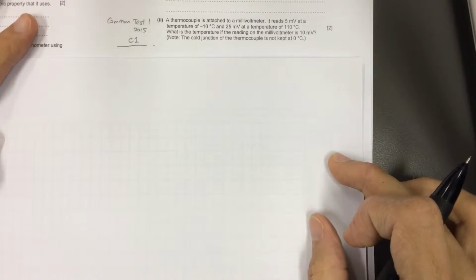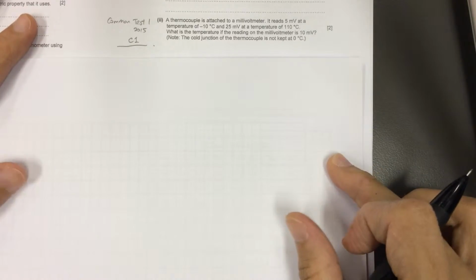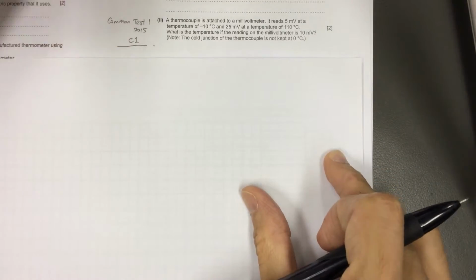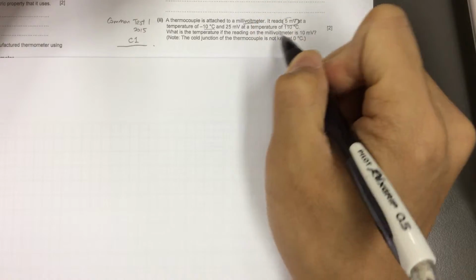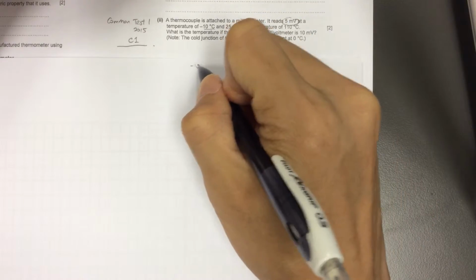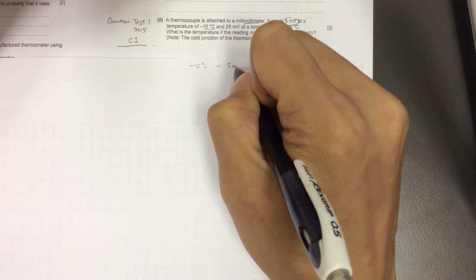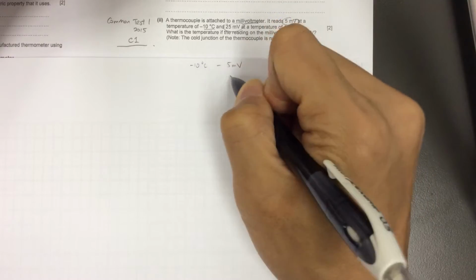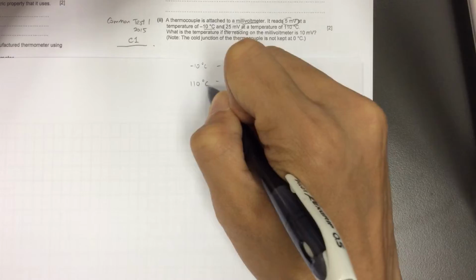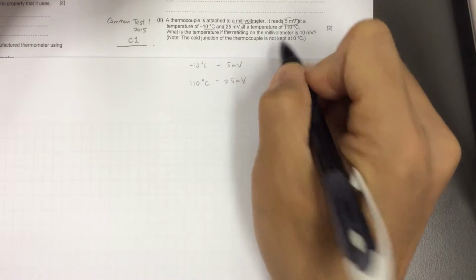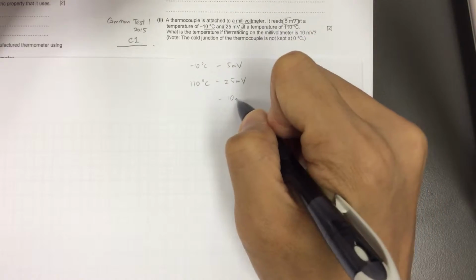This is Common Test 1, 2015, question C1. We have a thermocouple that's connected to a millivoltmeter. When it's minus 10 degrees, it's 5 millivolt. When it's 25 millivolt, it is 110 degrees Celsius. What is the temperature when it's 10 millivolt?